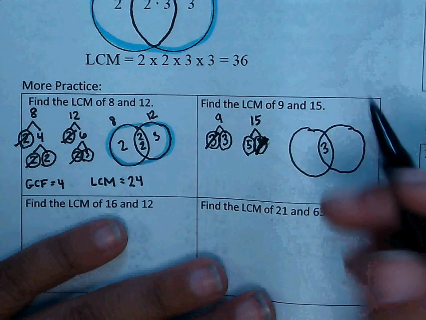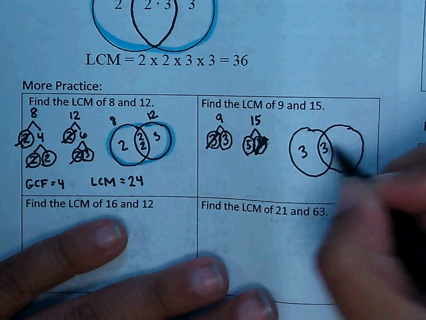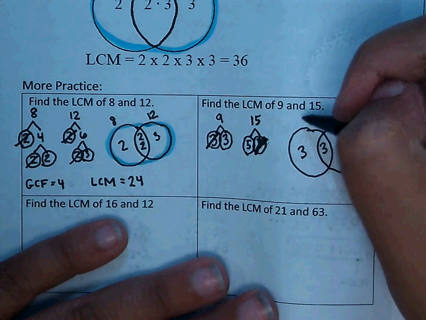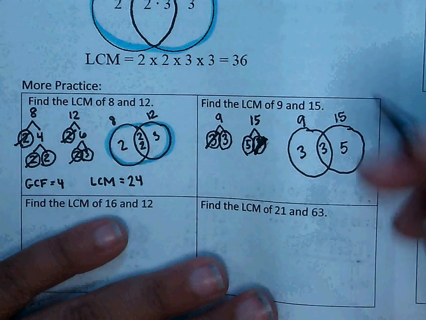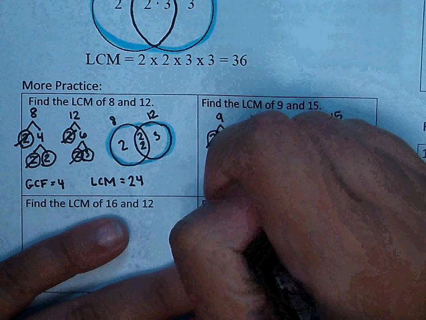They share nothing else in common, so let's put the 3 over here for the 9, and let's put the 5 over here for 15. I always forget to label it first. I'm sorry about that. All right, so the GCF is that guy right there in the middle.